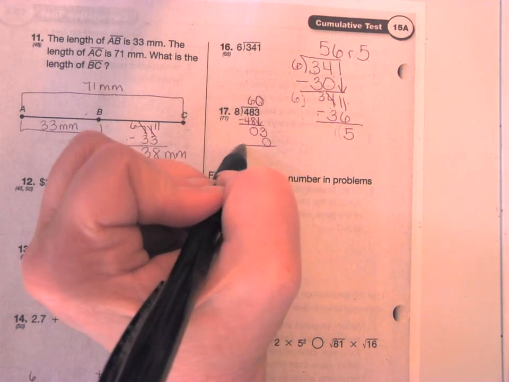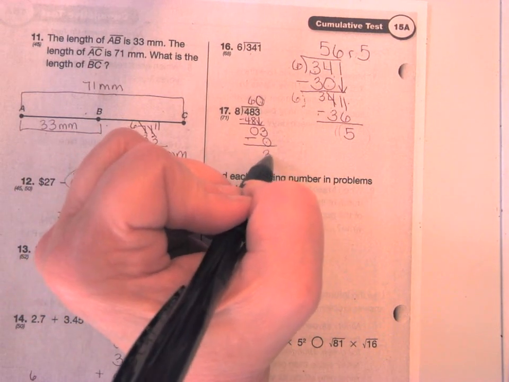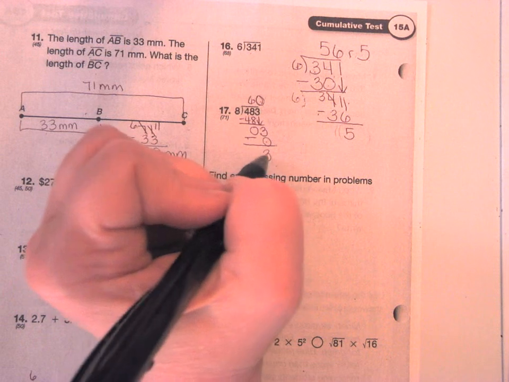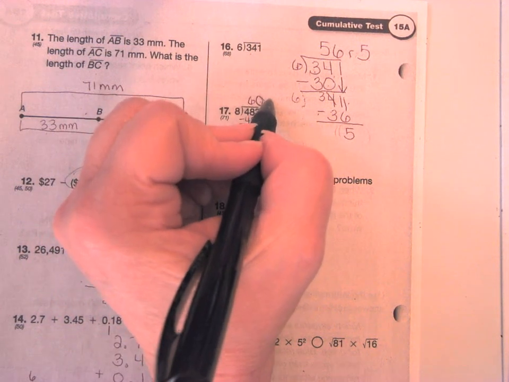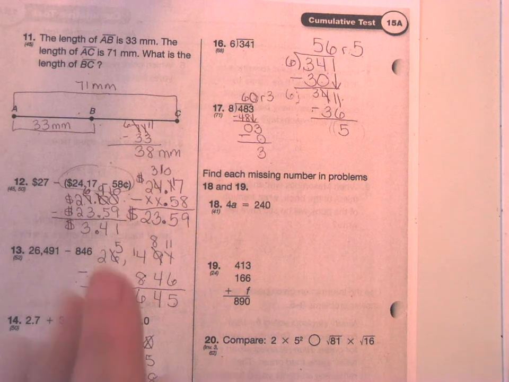There's that floor. Sister, subtract. 3 minus 0 is 3. No more brothers in town, so it's Rover left over, so it's 60 remainder of 3.